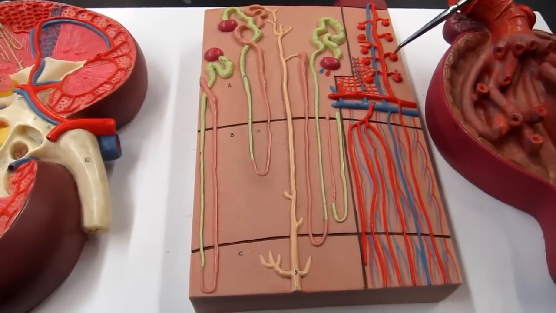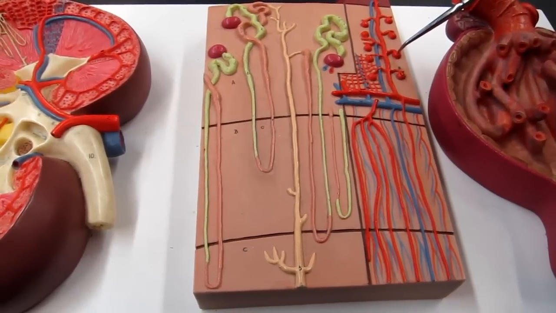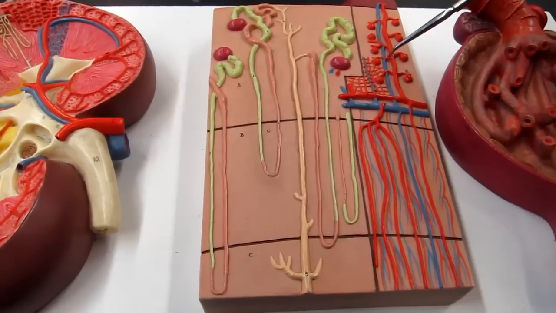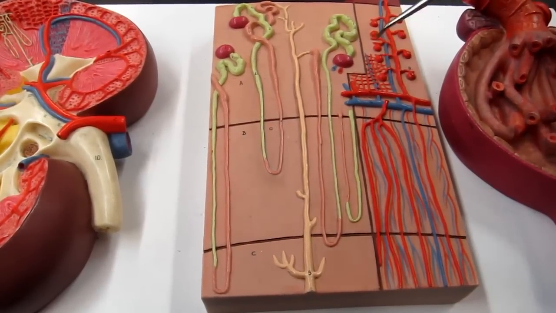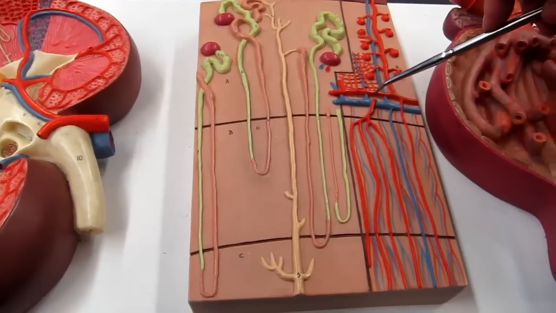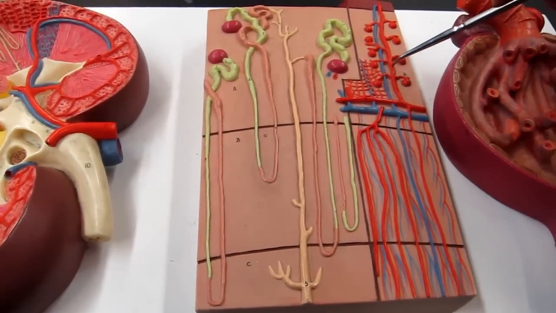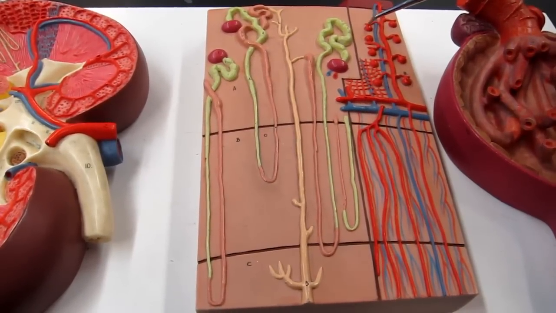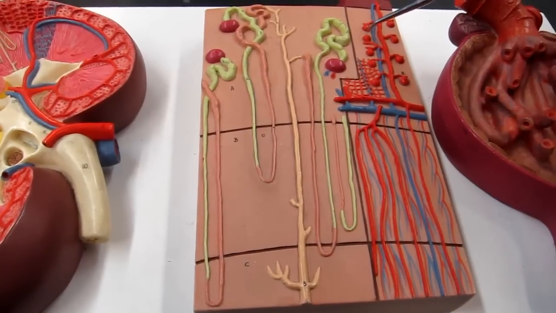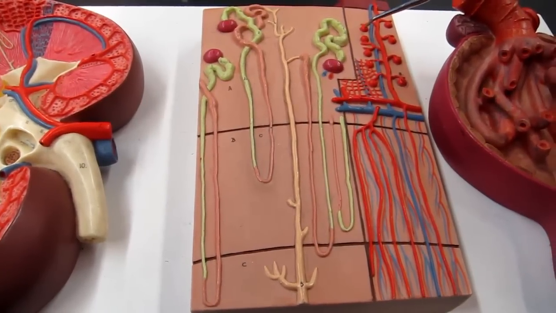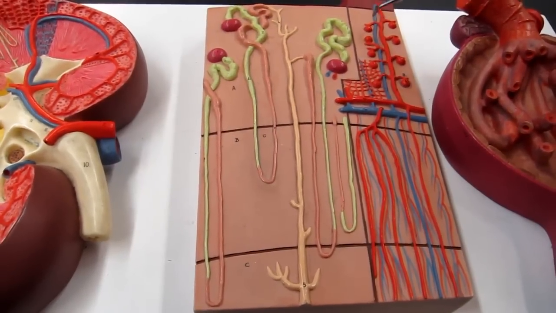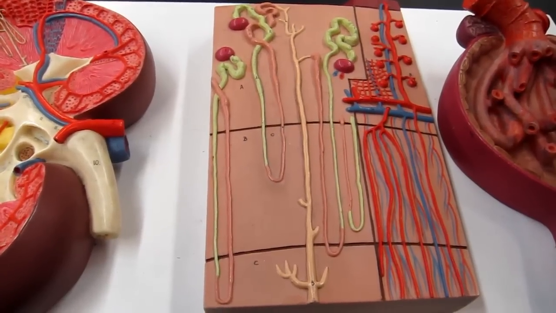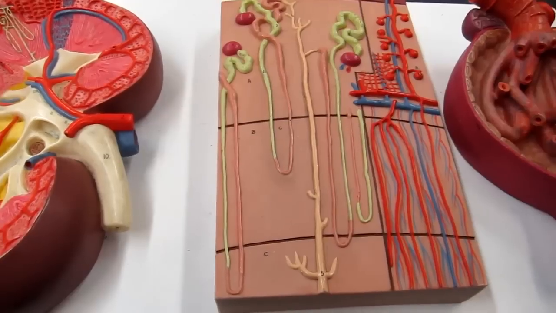Those berries are actually representing, each one is representing a glomerulus, and the little stalk that's reaching over to it is the afferent arteriole. Okay, so blood's coming through the arcuate artery, then into the cortical radiate artery, through the afferent arteriole, and then into the glomerulus. Okay, and in the glomerulus, filtration will occur, as we force water and small solutes through the filtration membrane and into the glomerular capsule.